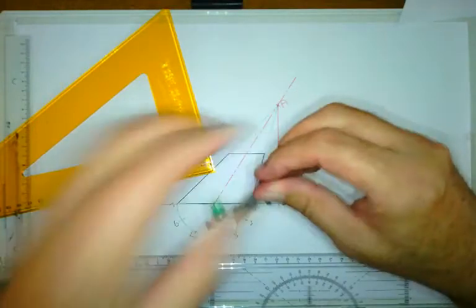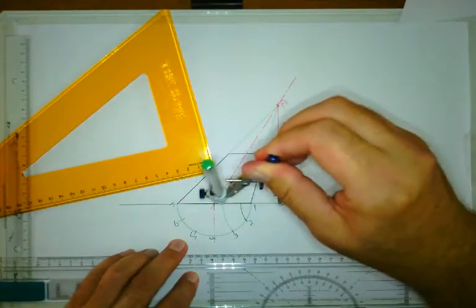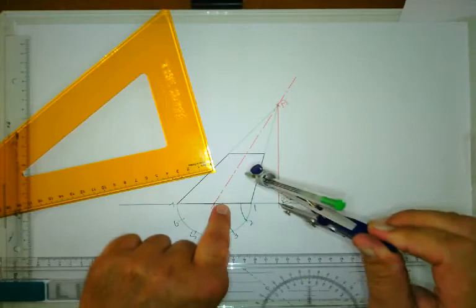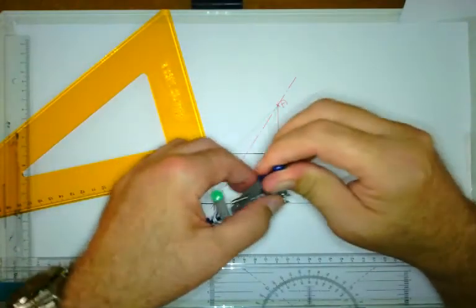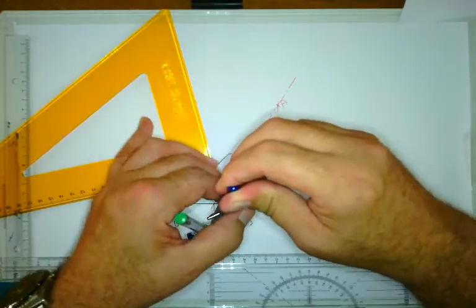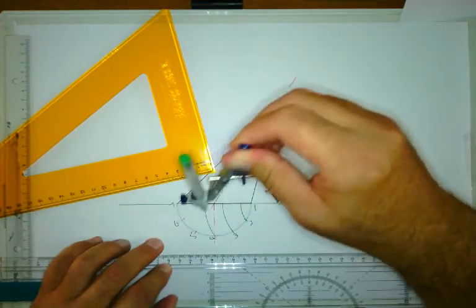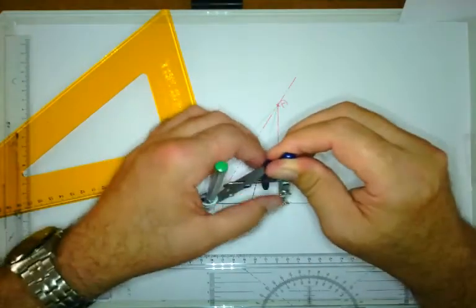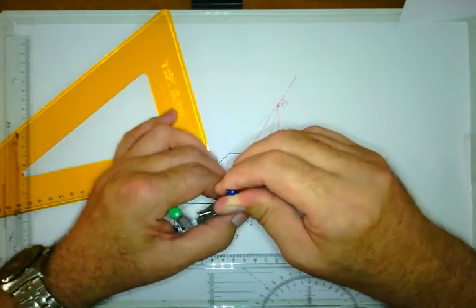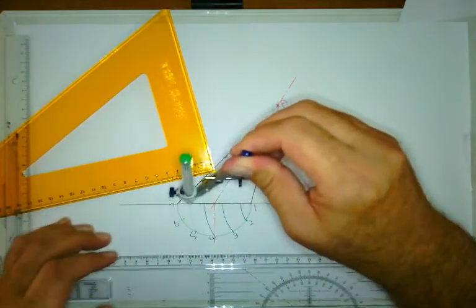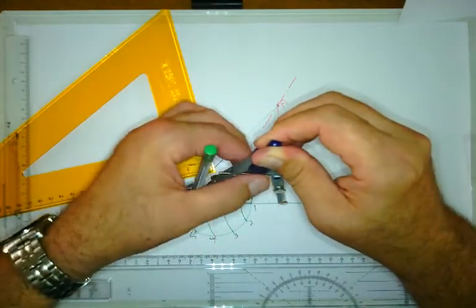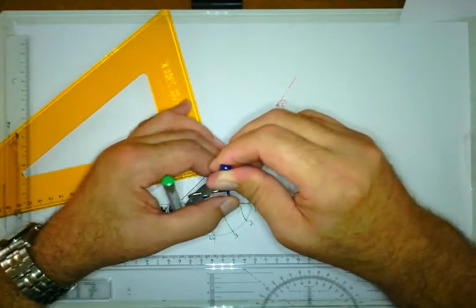There we go. Up to the baseline. Point number 4. Up to the baseline. Point number 5. Same thing. And point number 6. Point number 7 is already there. We don't have to worry about it.